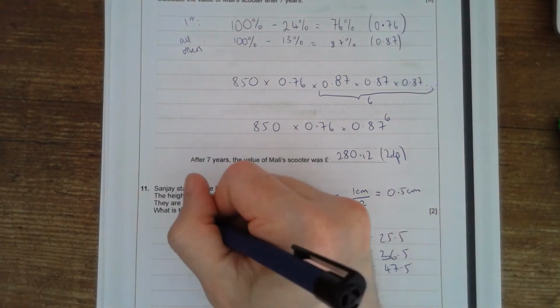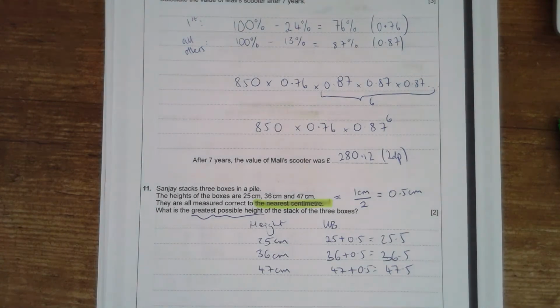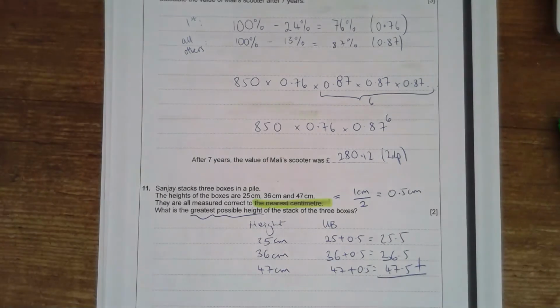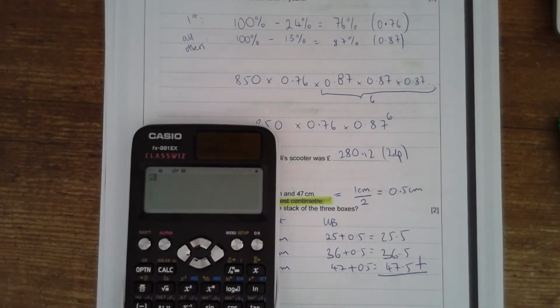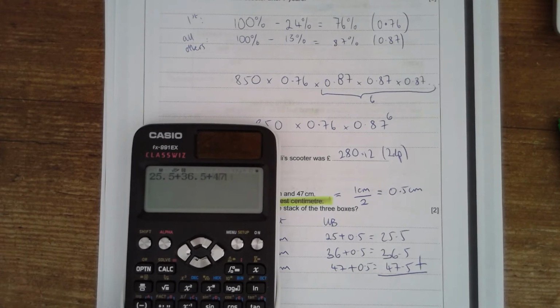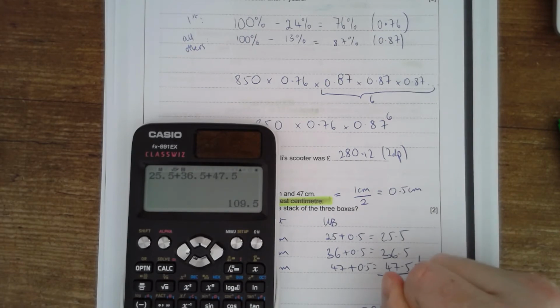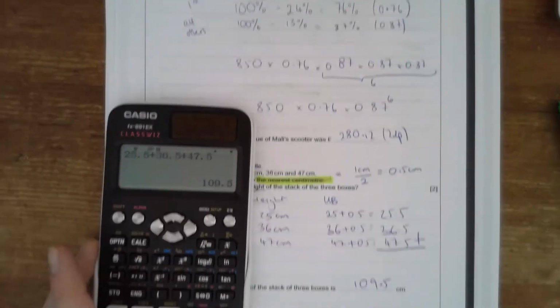But we're asked what is the greatest possible height of all the boxes. So the greatest possible height of all the boxes would just be all of the upper bounds added together. So in my calculator goes 25.5 plus 36.5 plus 47.5. Press equals, and I get 109.5 centimetres, which is just written below.